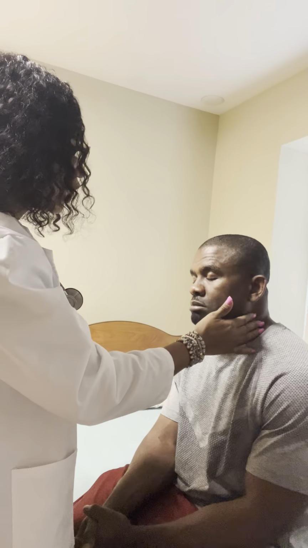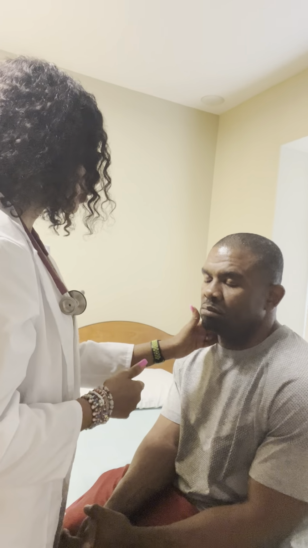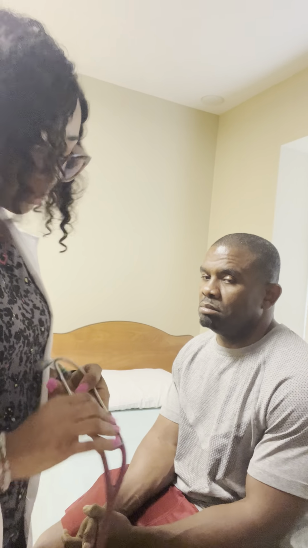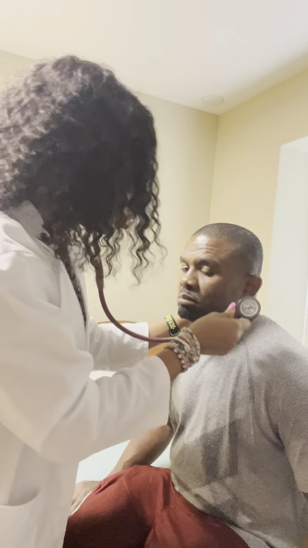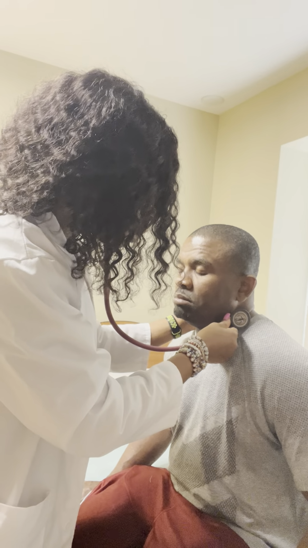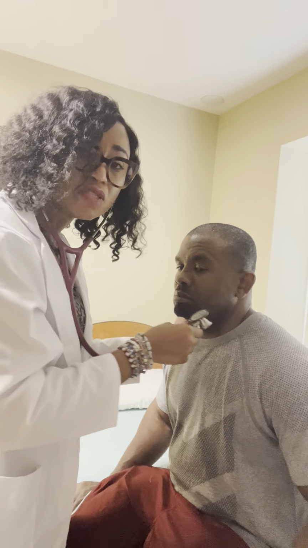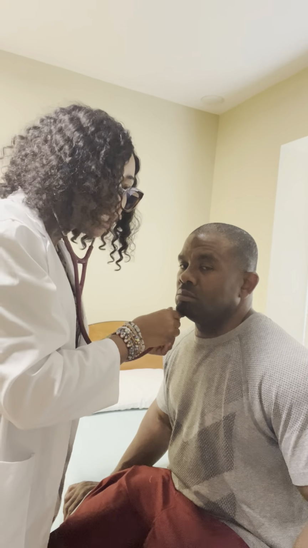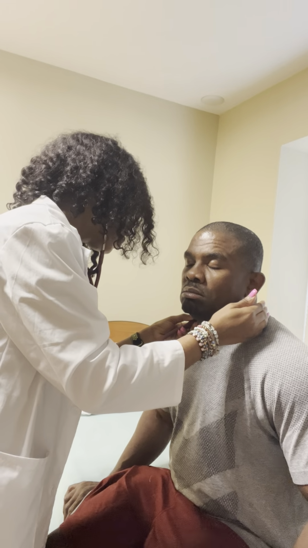Next, I'll be checking the carotid pulses, one side is normal and bounding and the other is normal and bounding. I will auscultate for bruit. I will use the bell of my stethoscope, and I'll have the patient take a deep breath and hold it. Good, no bruit. The patient holds their breath so that breath sounds do not disrupt the bruit sound. Take a deep breath and hold. Good. I did not hear any bruit.